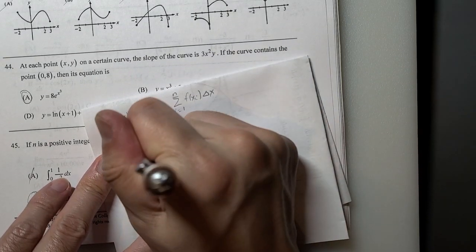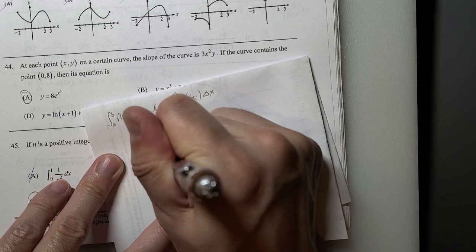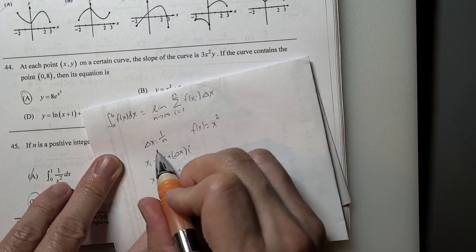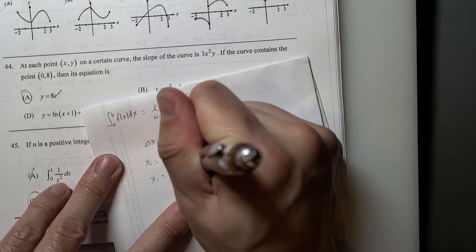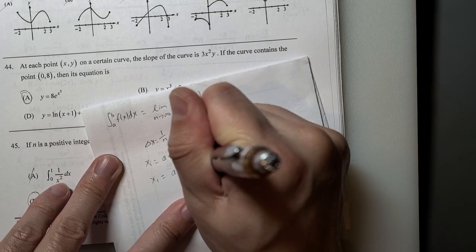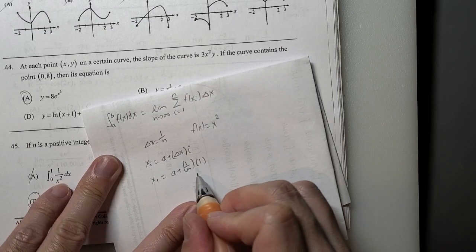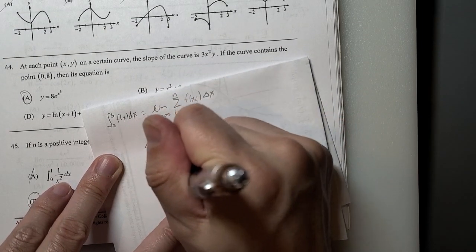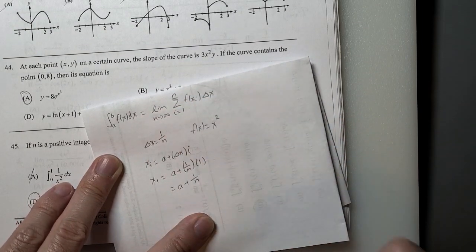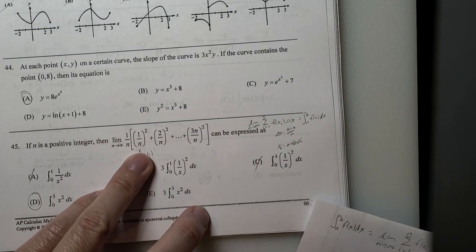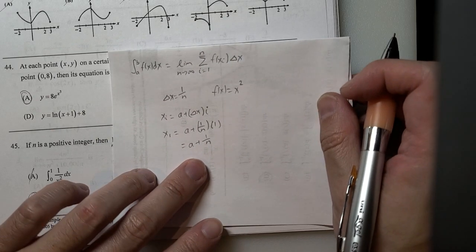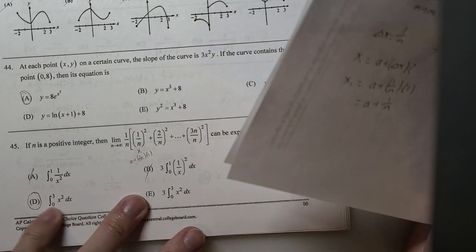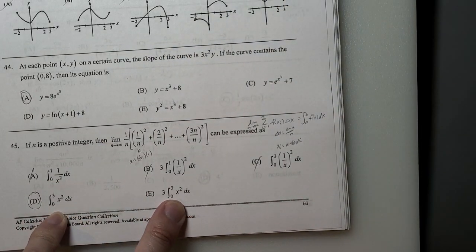So x1 would be a plus delta x, which is 1 over n, times 1. So it equals a plus 1 over n. The very first point is 1 over n, so a has to be equal to 0. That doesn't help because both these bottom limits are 0.